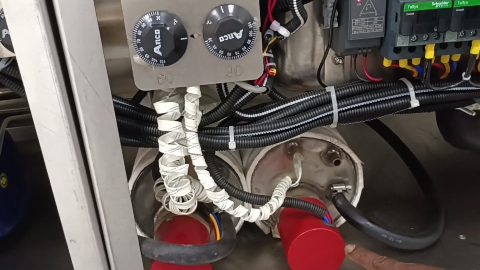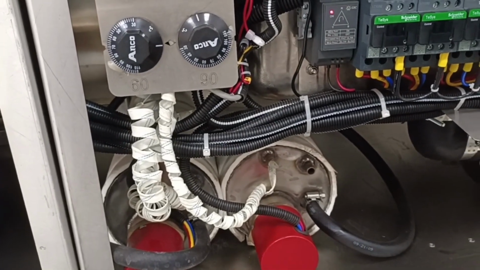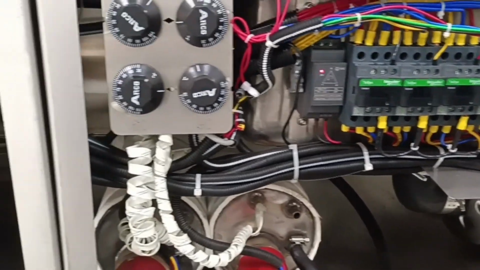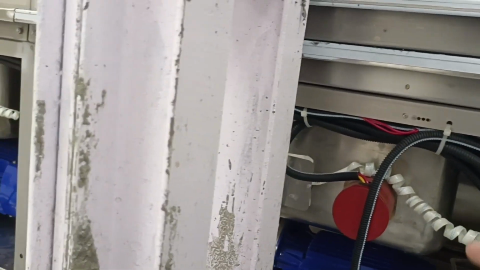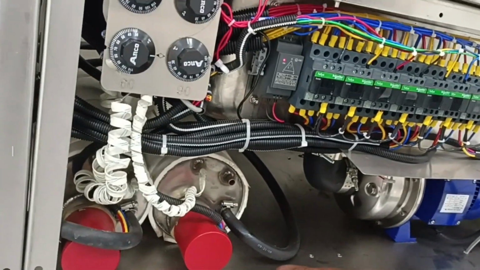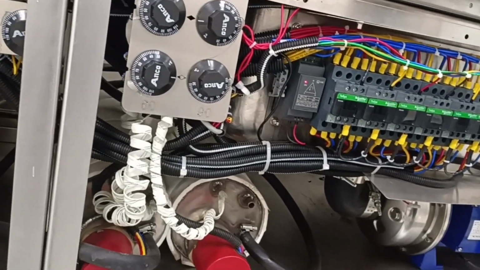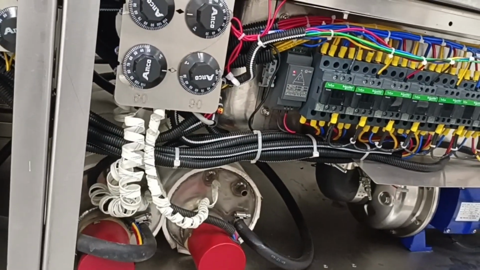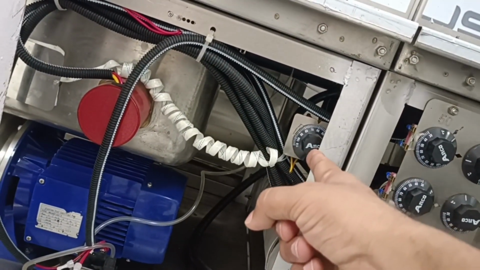8 kilowatt, sir. One coil is 8 kilowatt. This one is 8 kilowatt. That tank, the second tank, is 6 kilowatt. So that one is 6 kilowatt, and this is 8 kilowatt. 8 to 9. Correct. And what is the use of this?